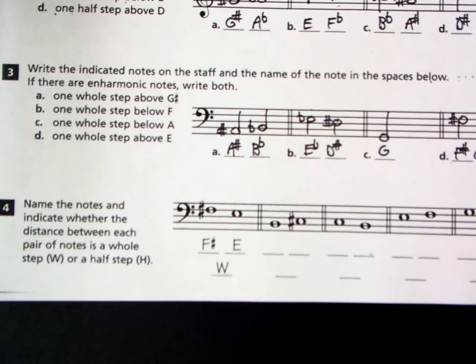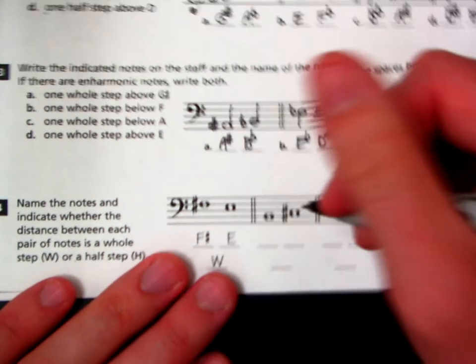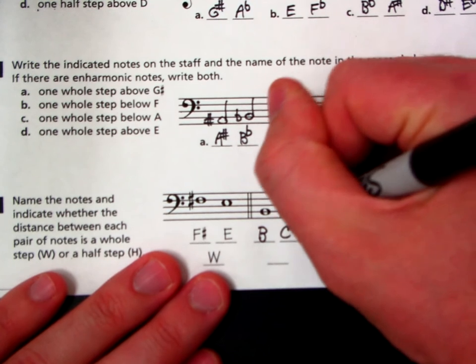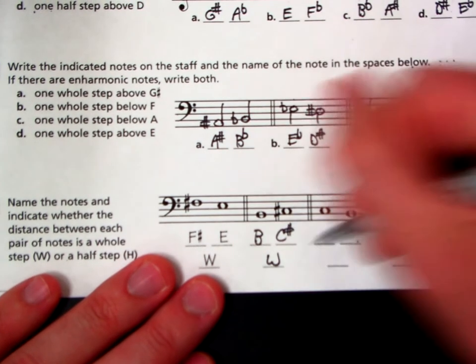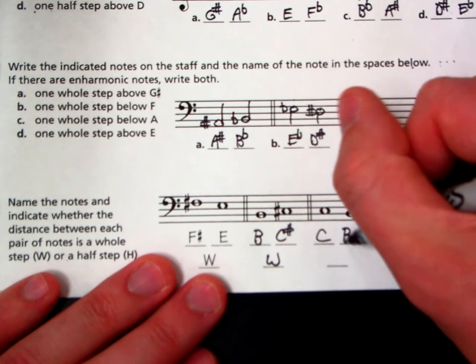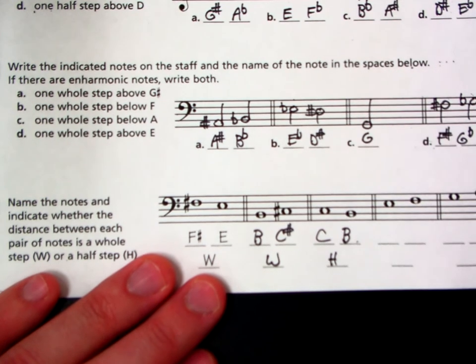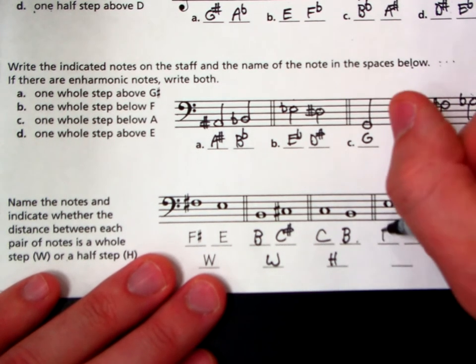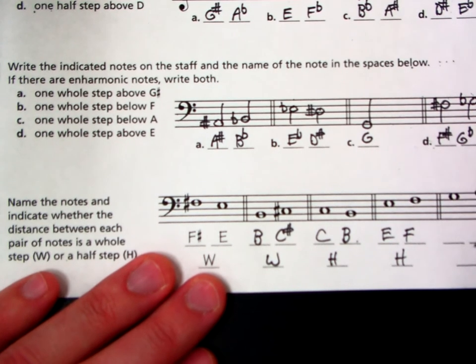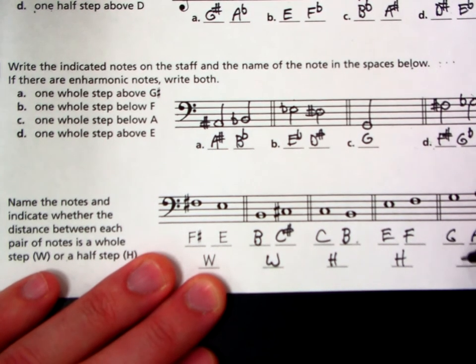Okay, last question here. Name the notes and indicate whether the distance between each pair of notes is a whole step or a half step. So we need to name them. They're bass clef, so we have a B and a C sharp. Looking at your keyboard, you should see that that's a whole step. We have a C and a B. Looking at your keyboard, you should know that's a half step. We have an E and an F, half step, and then a G and A, which is a whole step.